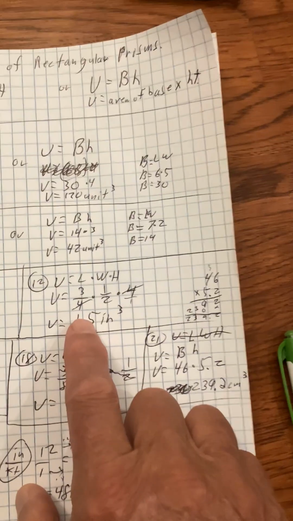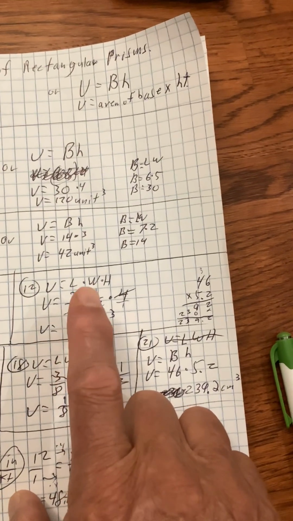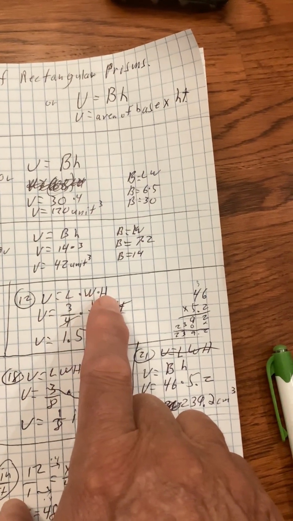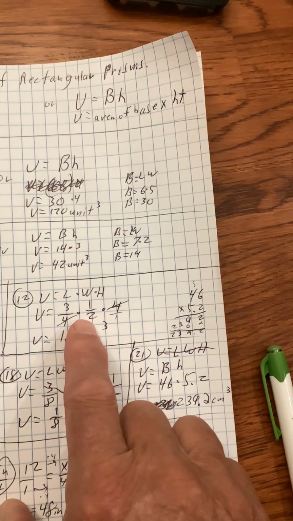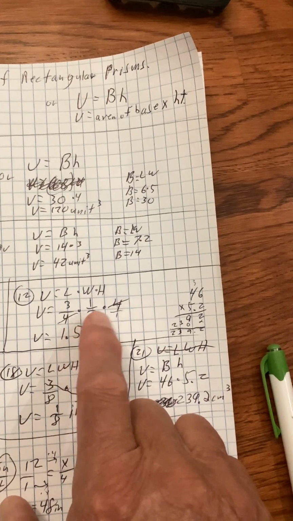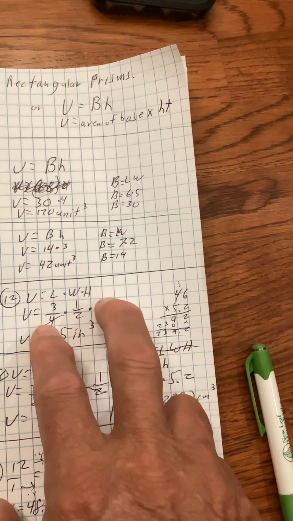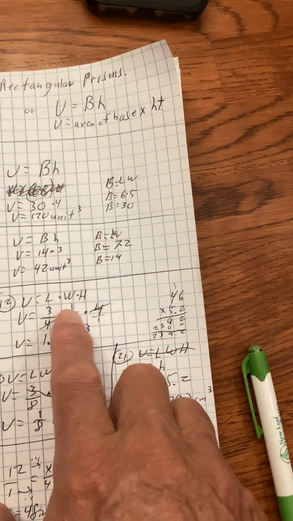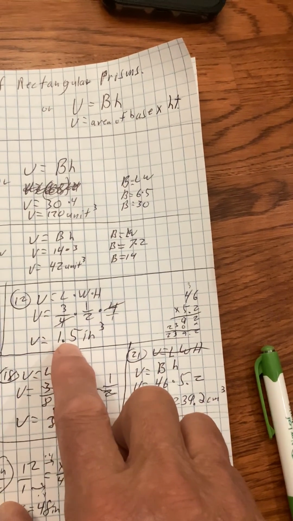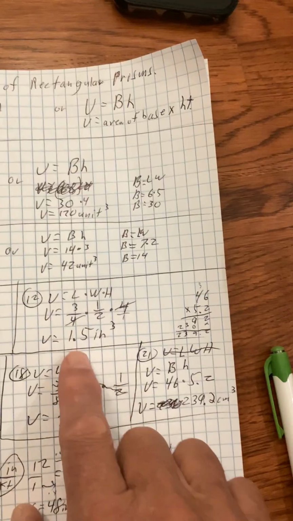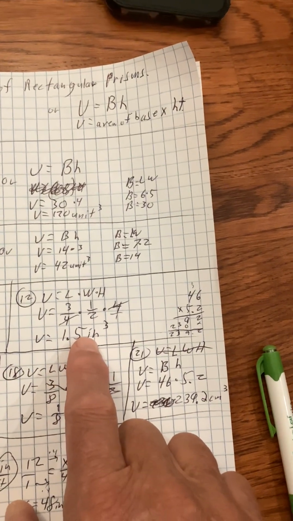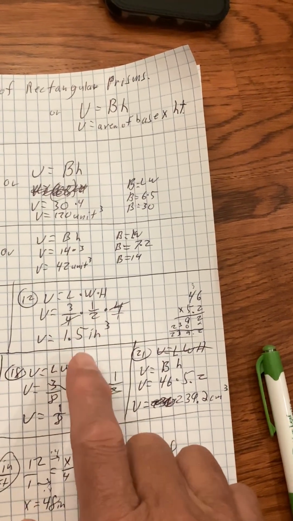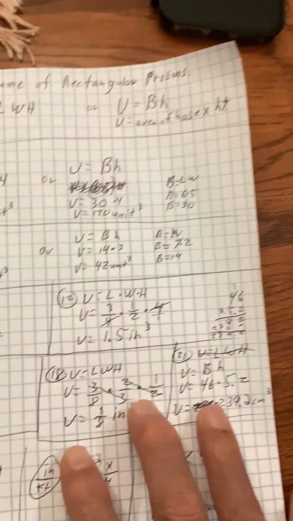Number 12, this is where I would definitely do it this way, because when you multiply by fractions, you want to look to cancel before you multiply. Here, 4 divided by 4 cancels. And so you just get 3 over 2, which is just 1.5. So super easy to find it. Remember, when you're multiplying fractions, you want to look to cancel before you start multiplying.